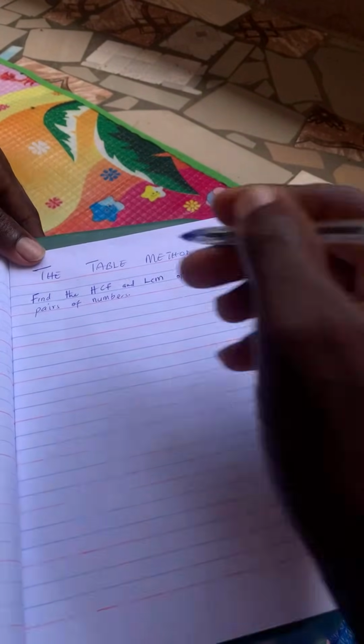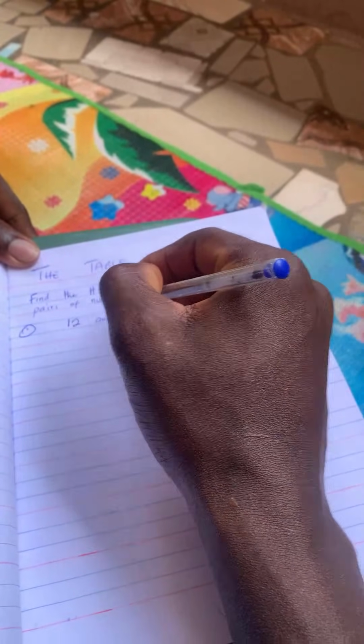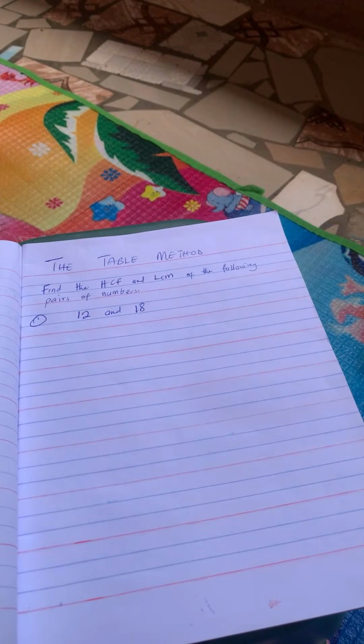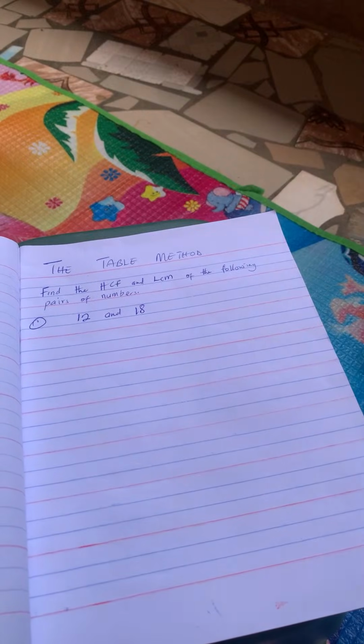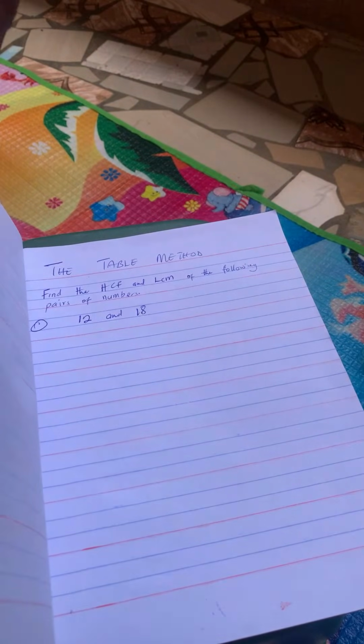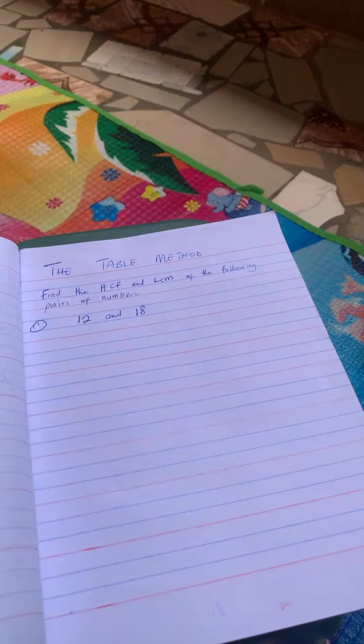Number one, let's use the table method to find the HCF and LCM of 12 and 18. Now, the rules for using the table method: let's observe these rules.